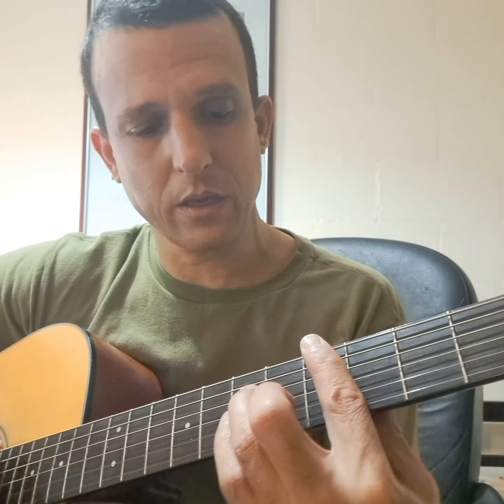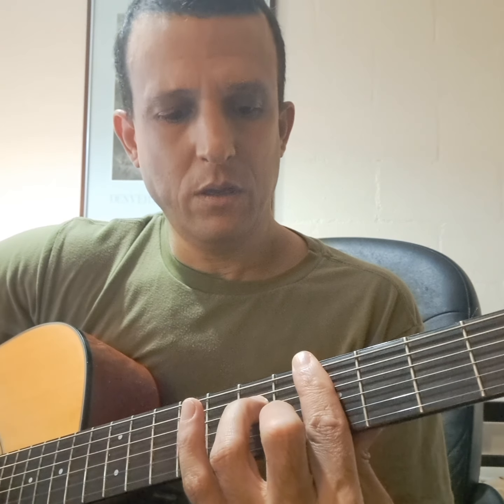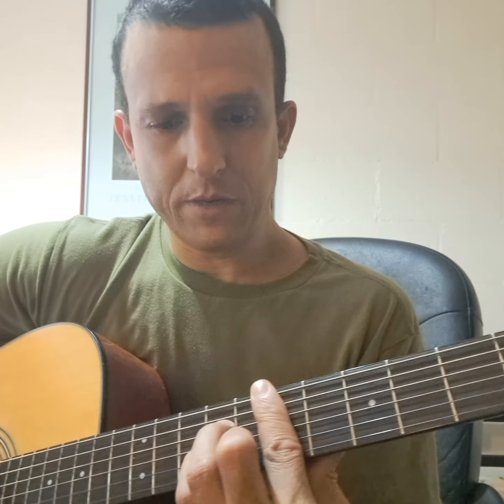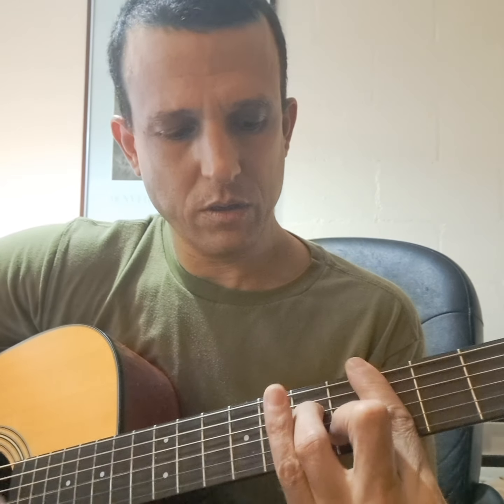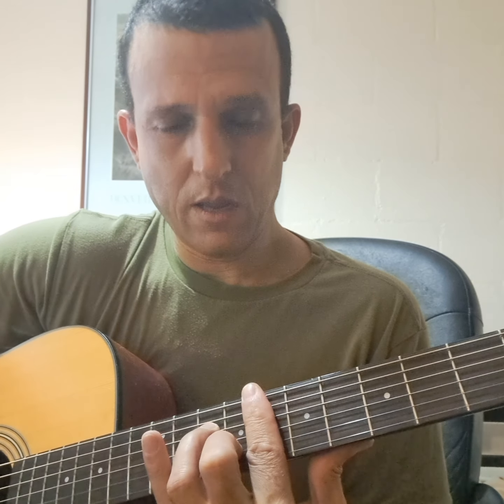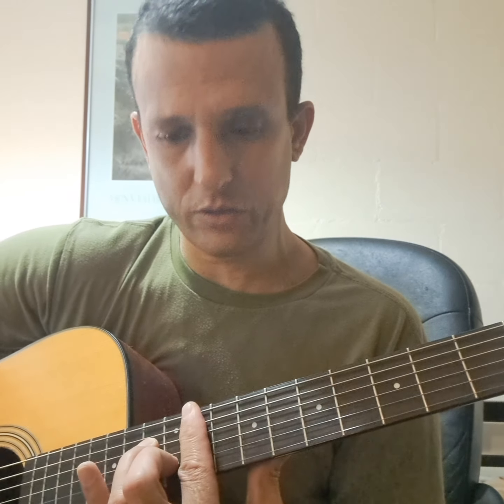If you're playing a D minor 7, if I move it up here, it's an E minor 7, as long as I'm playing the same fingering and leaving this finger off here to make it a minor 7. F minor 7, F sharp minor 7, G minor 7, G sharp minor 7, A minor 7, same as this open A minor 7.